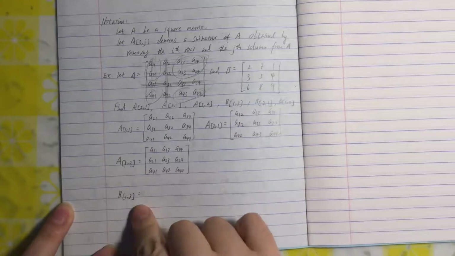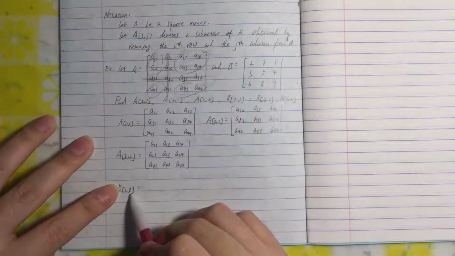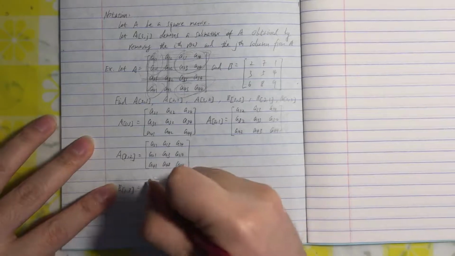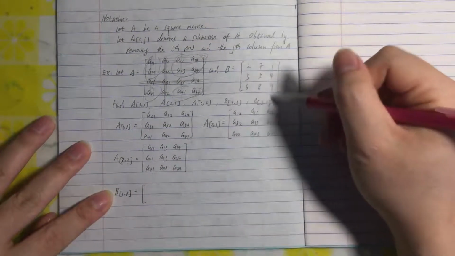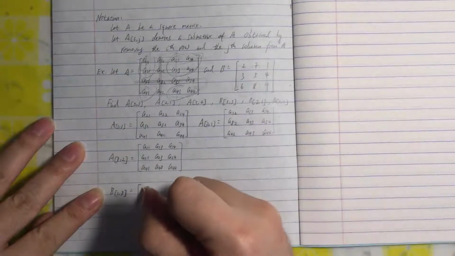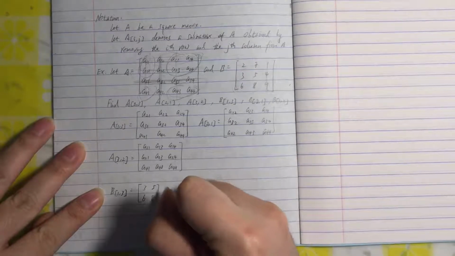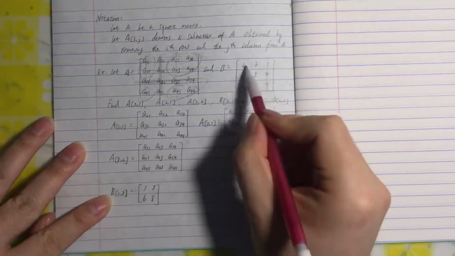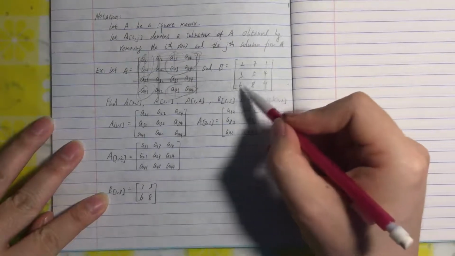B sub 1,3. I remove the first row and the third column from matrix B. If I remove the first row and the third column from matrix B, what's left is this submatrix here: 3, 5, 6, 8.